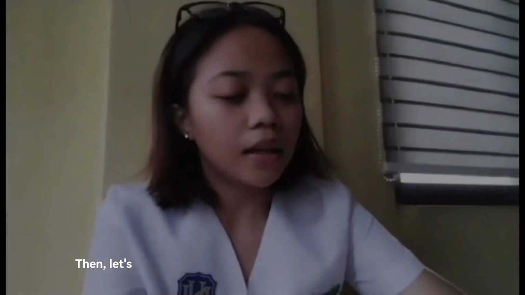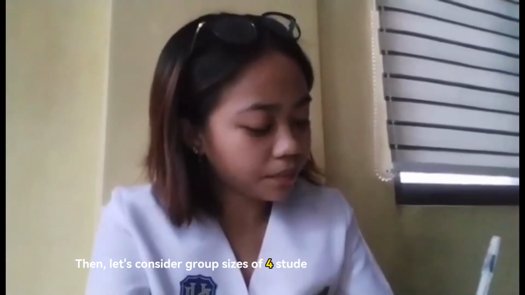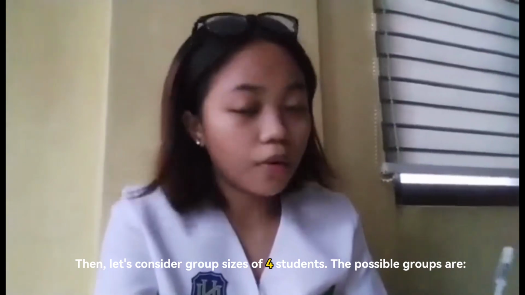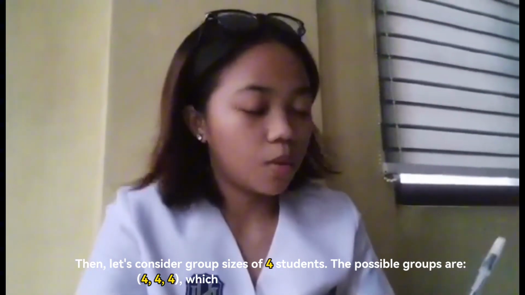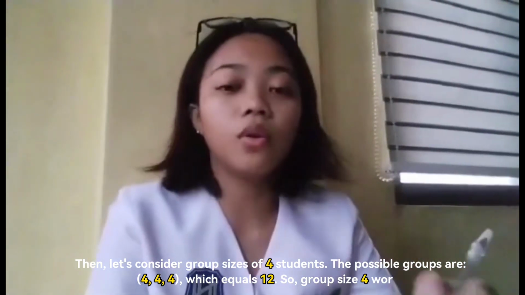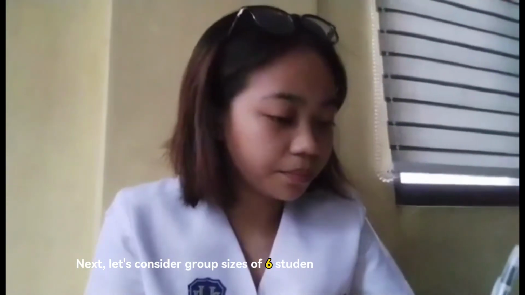Then, let's consider a group size of 4 students. So the possible groups are 4, 4, and 4, which is equal to 12. So a group size of 4 works. Next, let's consider a group size of 6 students.